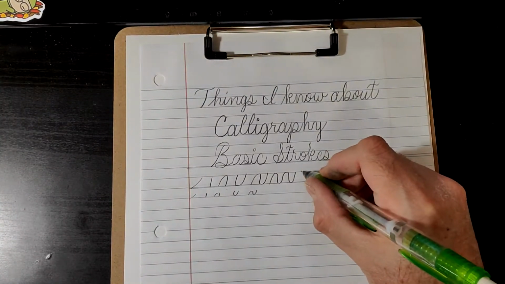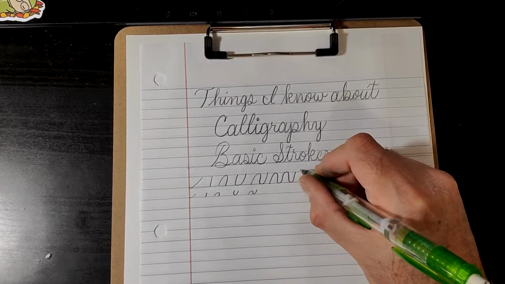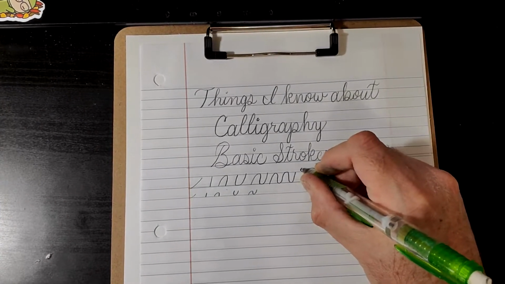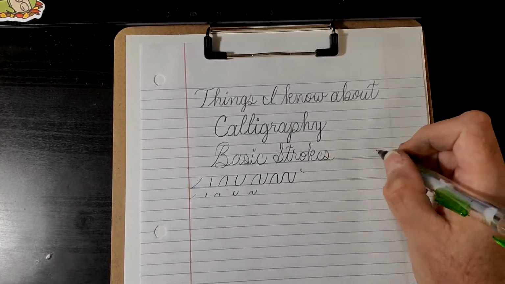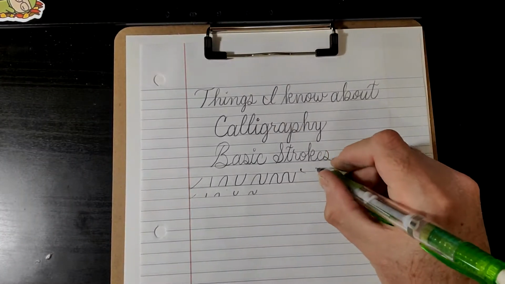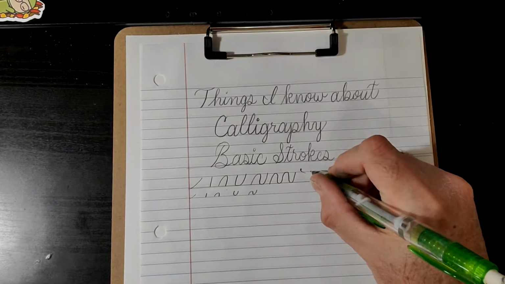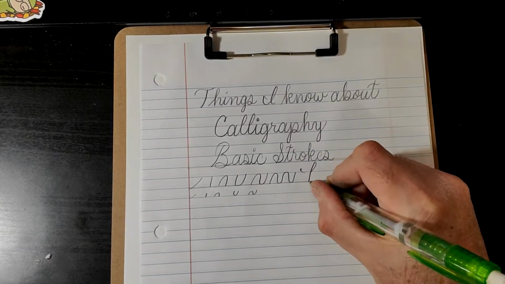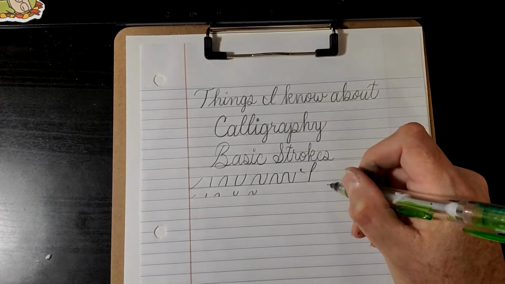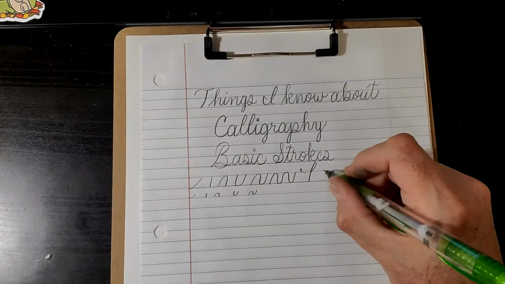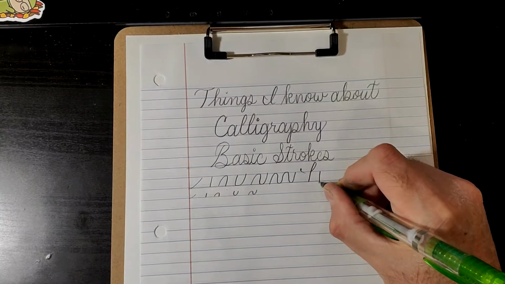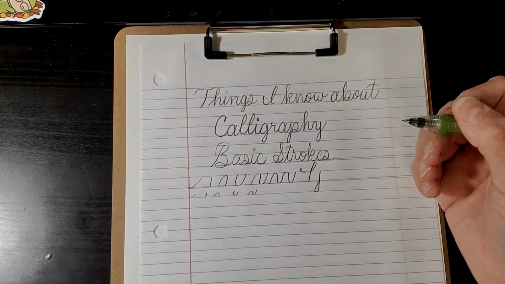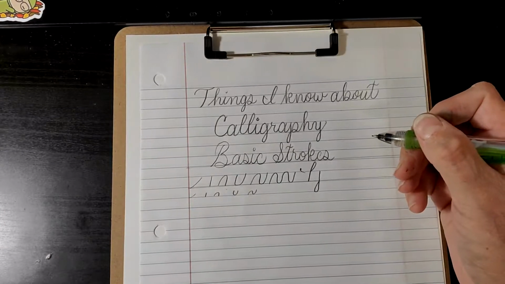You're also going to have the downward slash, or some people call it a comma dot. Okay, and then there is the ascending loop. Okay, and then there's the descending loop. Okay, now we're going to get into the reverse of things.